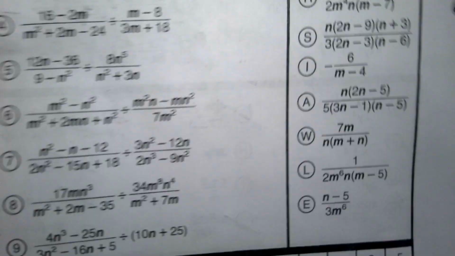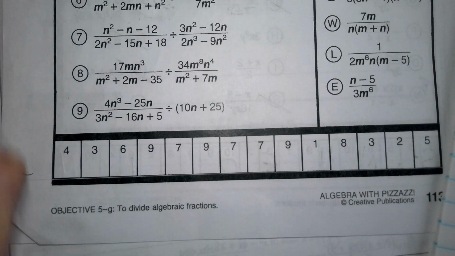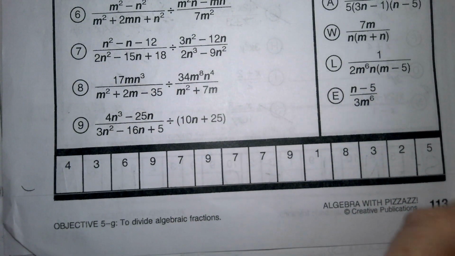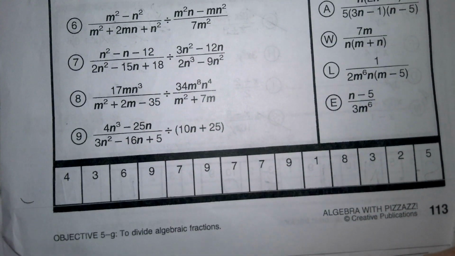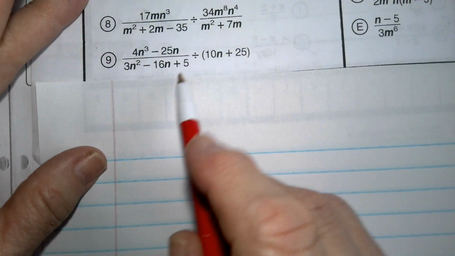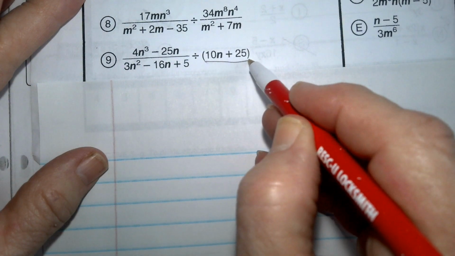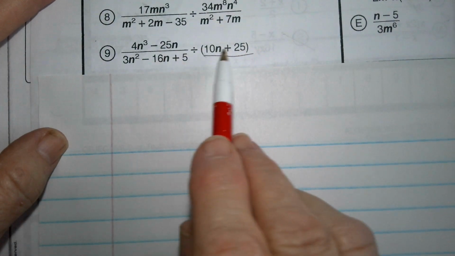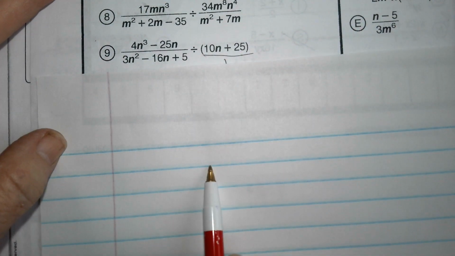So let's go ahead. Usually the bottom ones are the hardest. Let's see. Oh, I see what we're going to do. So again, this is dizzy division. First of all, I'm going to put a 1 here so I know how I'm going to be flipping. So we're going to leave, change, flip, and I think we'll flip on your paper.